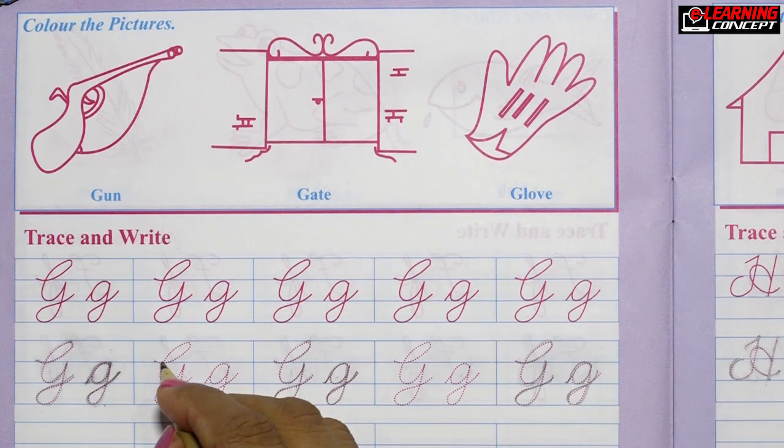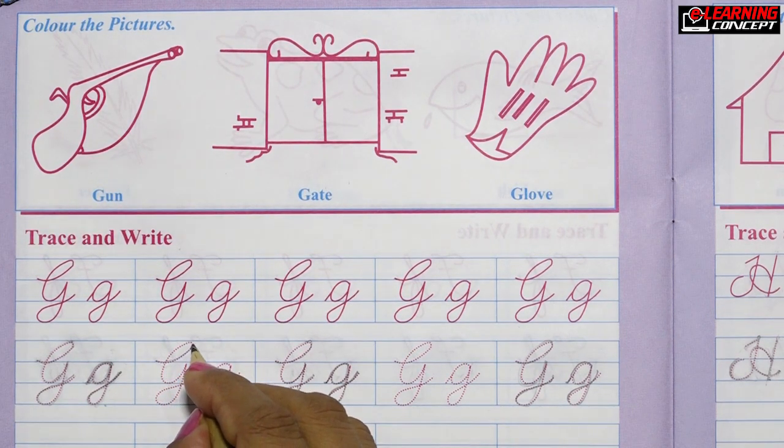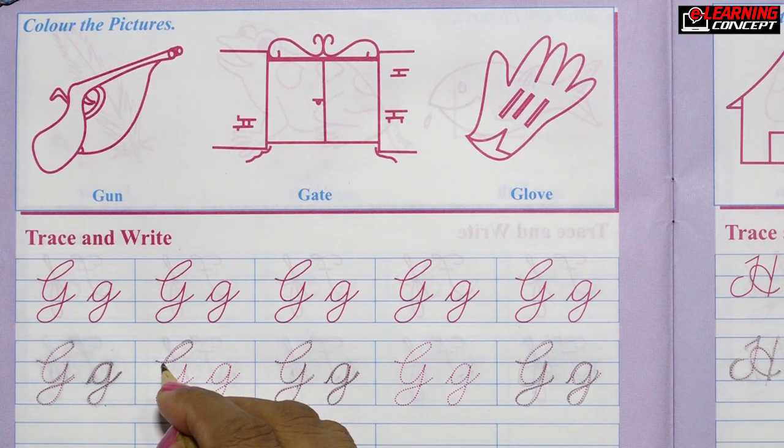Put your pencil on the second line and go up to the first line, make a small curve, and at the first line go to make a C, third line, and from the third line go up to the second line, and from the second line go down to the fourth line, and at the fourth line turn inside to outside.